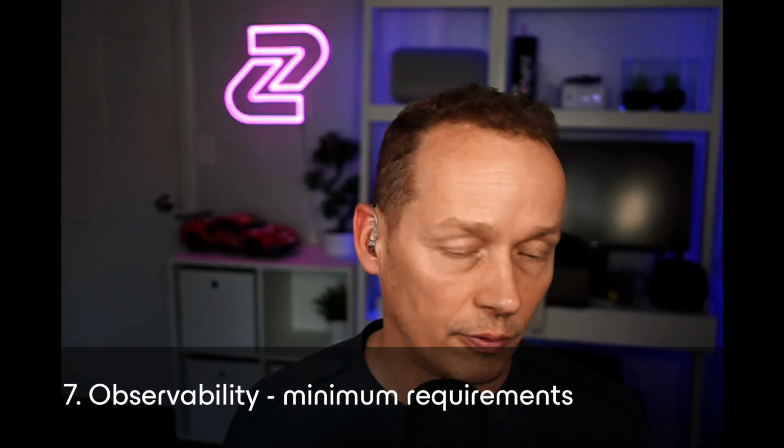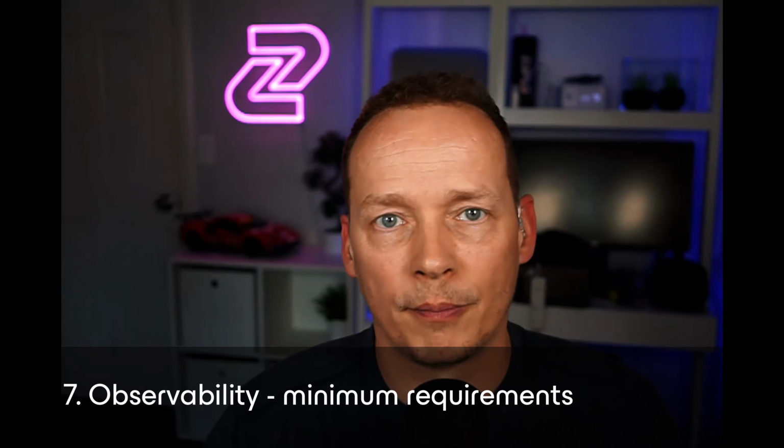Okay, so I think we're on point 7 now, and that's about observability, which is a really important topic because we've talked about the implementation of rate limiting.